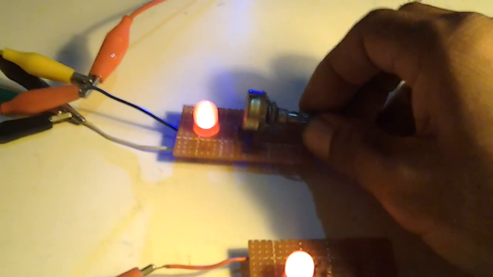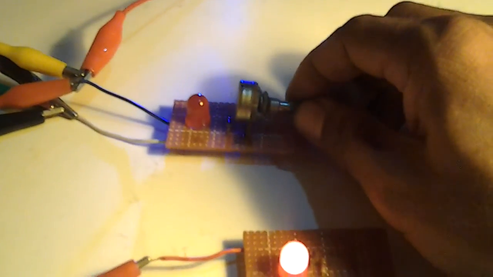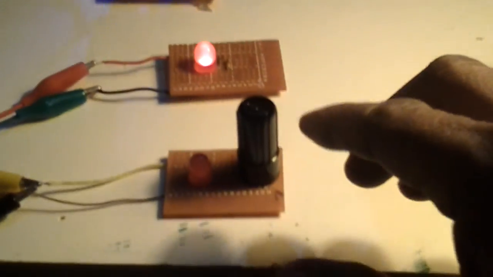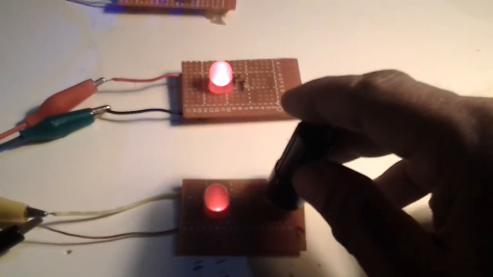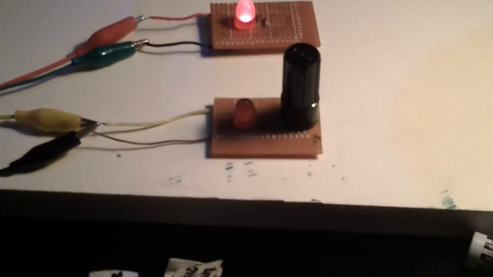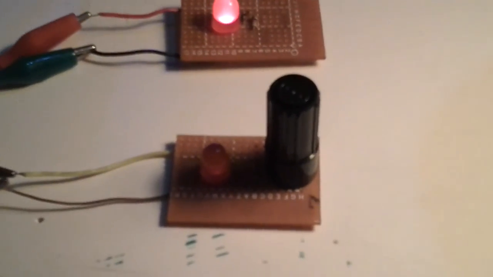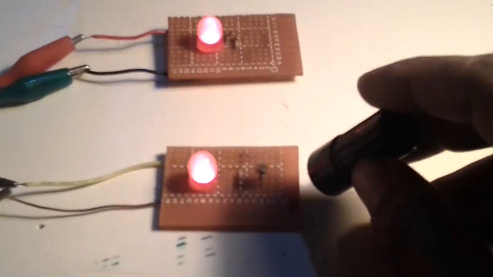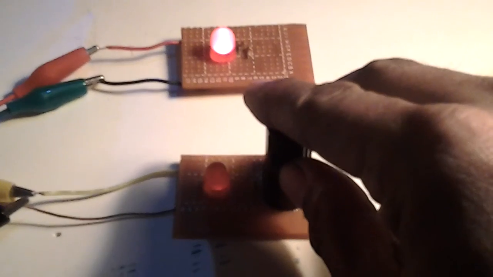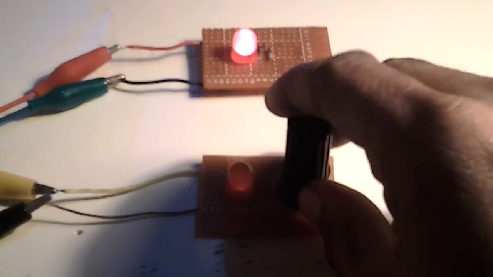And the variable resistor depends on the tuning knob of the radio. See? Just like that. By varying the resistance here, you can vary the resistance here. That is the dark resistance. So it means it has 1 mega ohms dark resistance. And if we're going to remove the cup slowly, see? That is the basic operation of an LDR here.